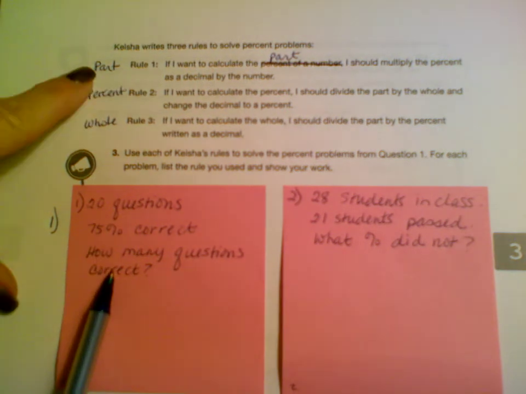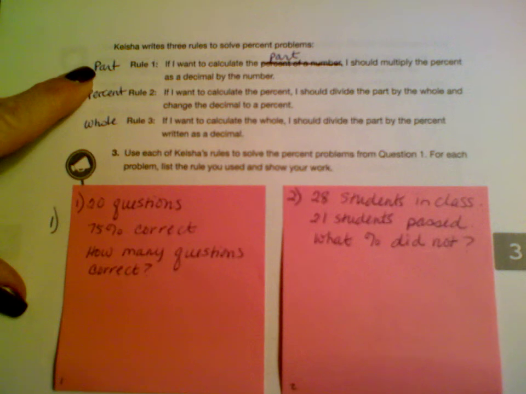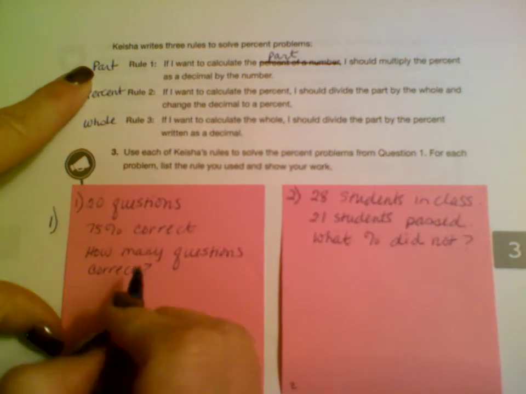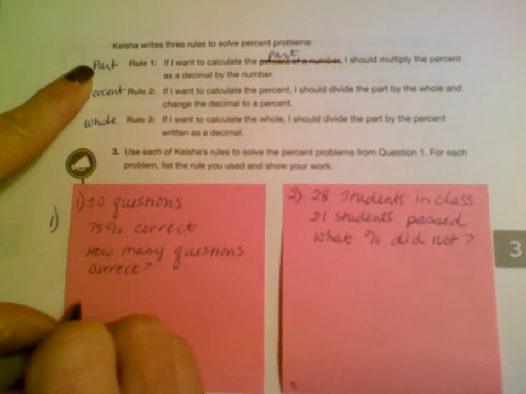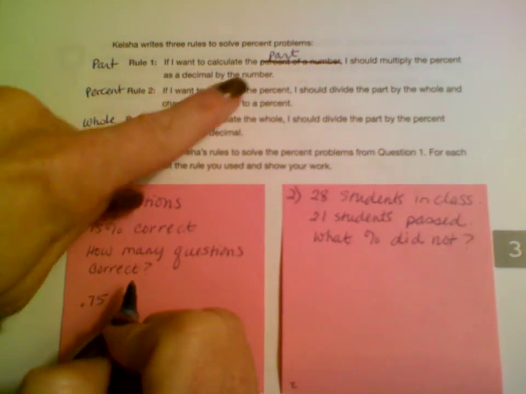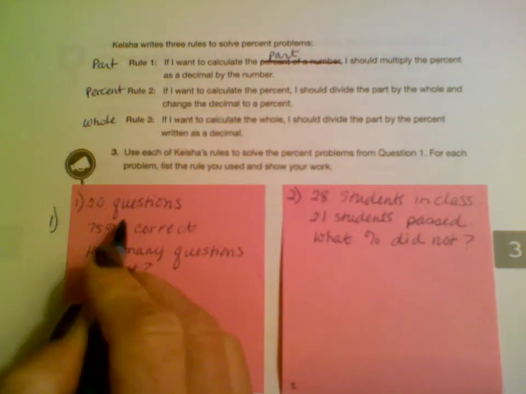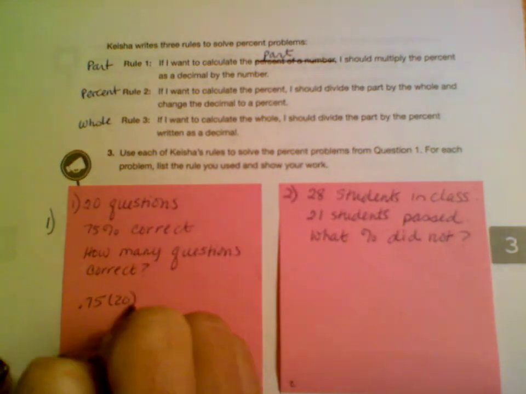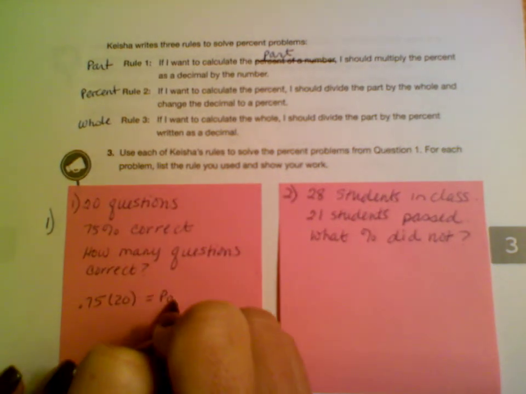Here's the percent. I'm looking for the part. So I'm following rule number 1. It tells me I should multiply the percent as a decimal. If I take 75% as a decimal, that's 0.75. And if I multiply by the number, there were a total number of 20 questions, then I will get the part.